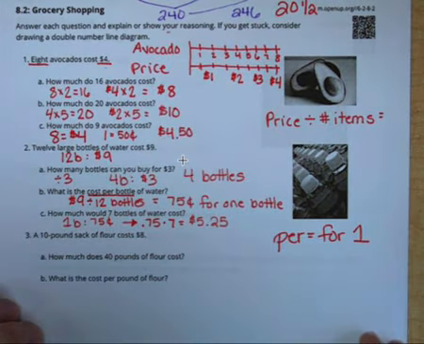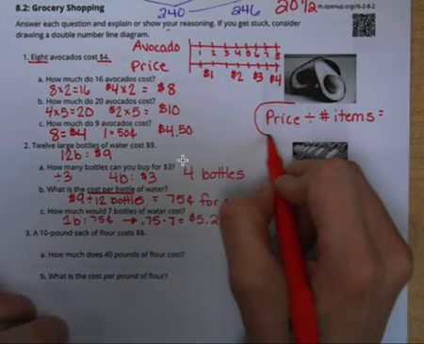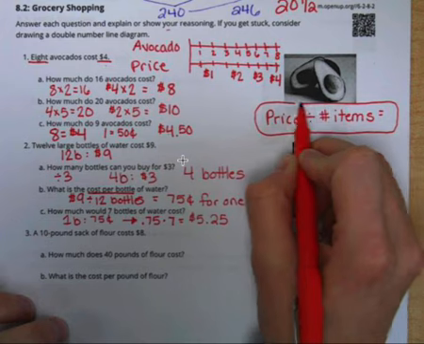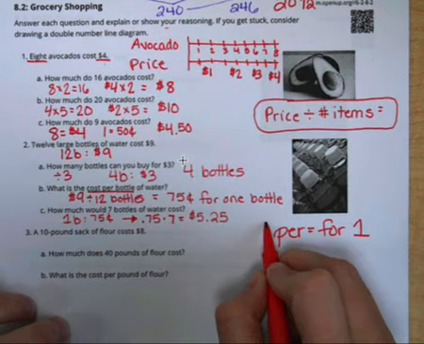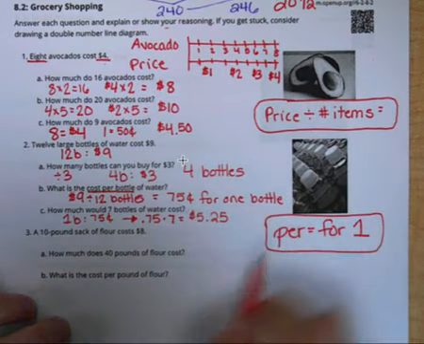So we've learned a lot of really important information here. We've learned the shortcut of price divided by number of items will give you the price for one. We've learned the vocabulary word per is for one. And we've also learned now that we can take the price of one times the given quantity to find our cost. That is really important for today.